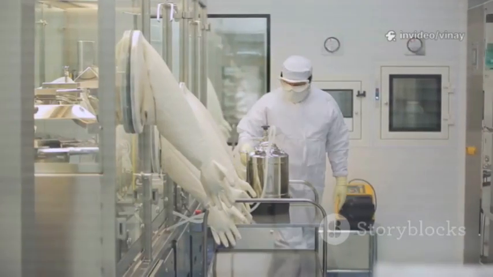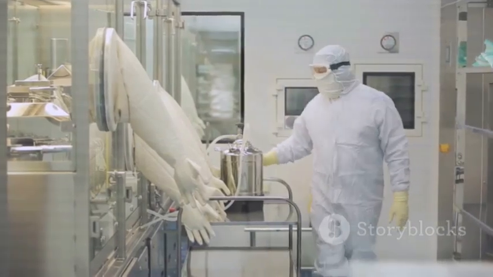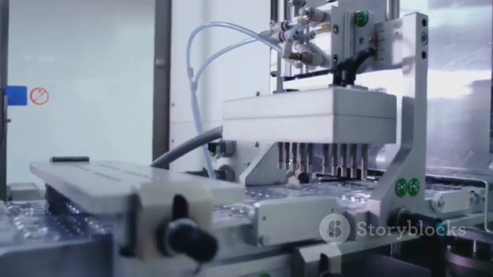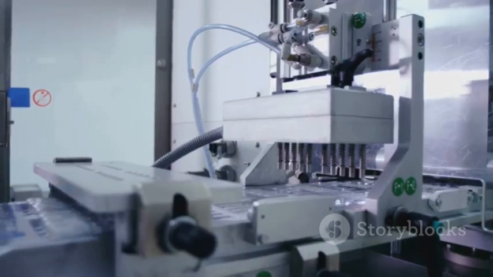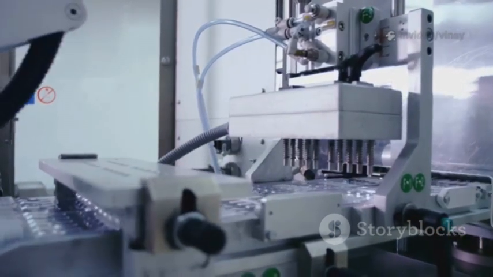Another incident involved a company that manufactured sterile drug products. Their automated equipment, which was responsible for filling vials with medicine, had a software flaw. The system would occasionally miscalculate the fill volume, but it did not generate an alarm or stop the process.